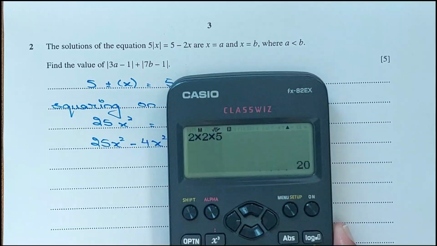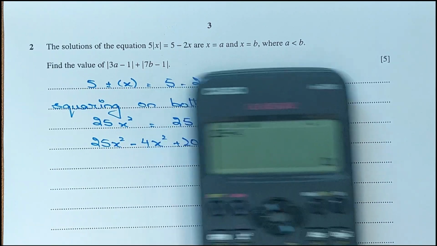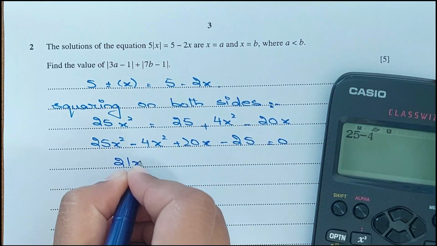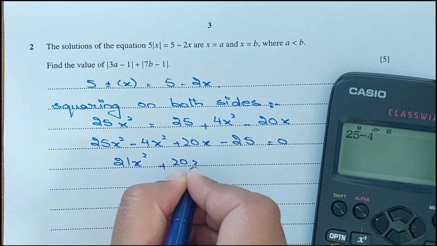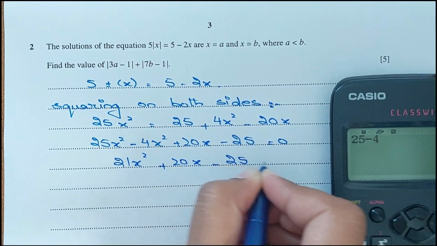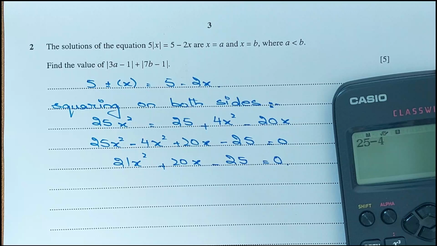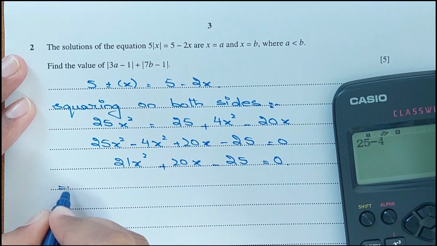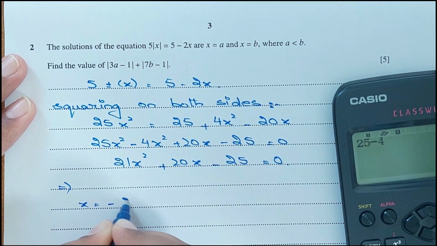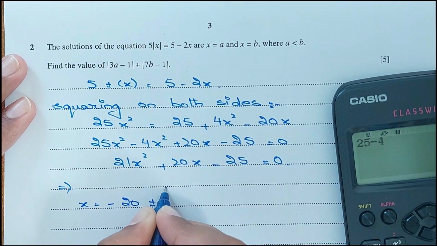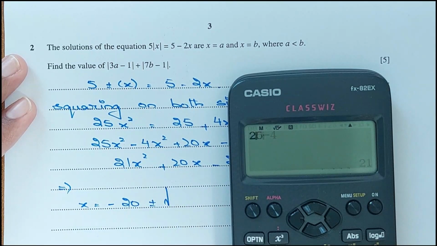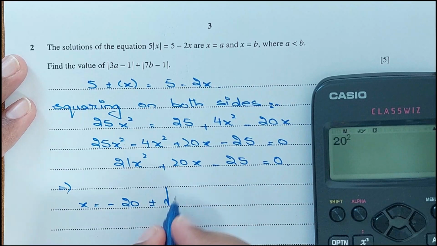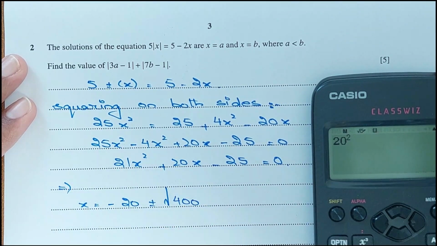From 25 take away 4 is 21x squared plus 20x minus 25 equals 0. Let me apply the quadratic formula here. x = -b plus or minus the square root of b squared, so 20 squared is 400, minus 4ac.